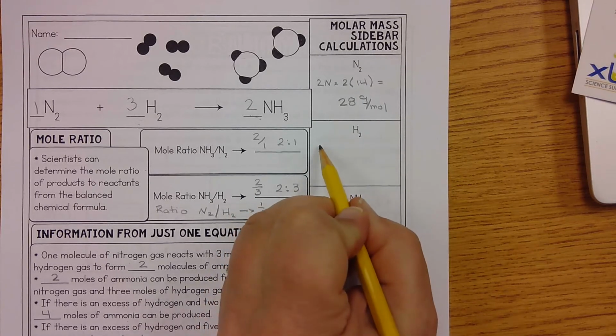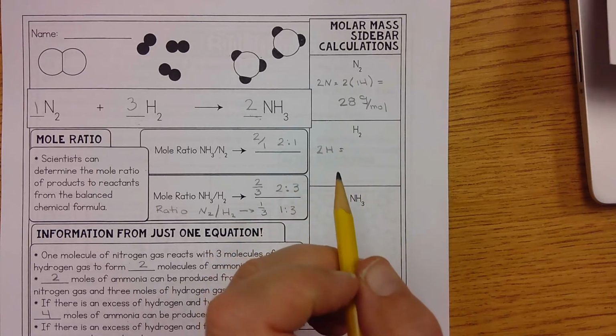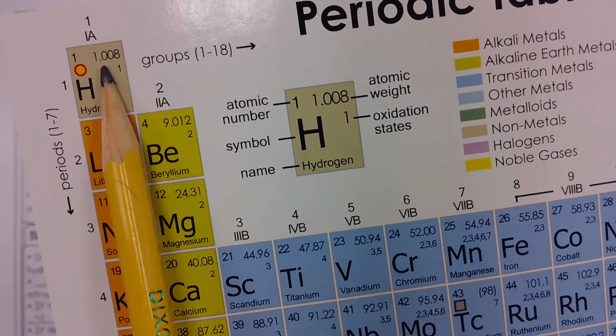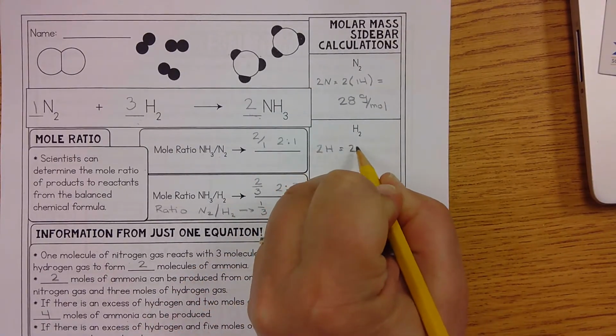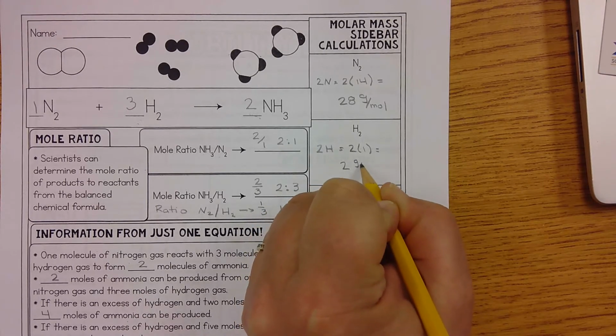And we do the same thing with hydrogen. There's 2 hydrogens. We look up hydrogen on the periodic table. Its molar mass is 1.008. I'm happy to round that to 1. So we get 2 times 1, which is 2 grams per mole.